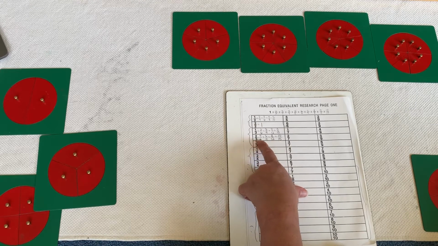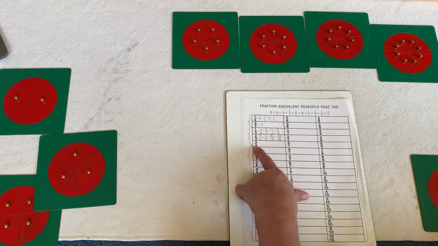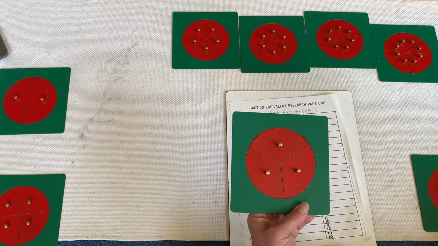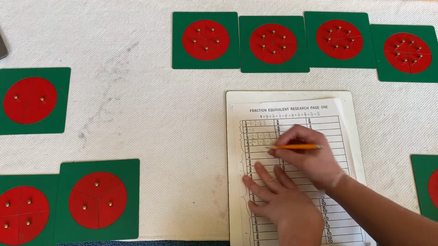Okay. Again, this is why we need to know our multiples. We need to know our skip counting. Now we're down at 3/3. Well, 3/3, there's 3/3. What's that equivalent to? 1 whole, right?